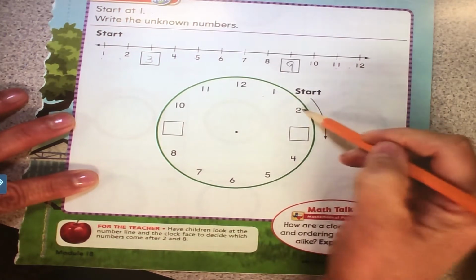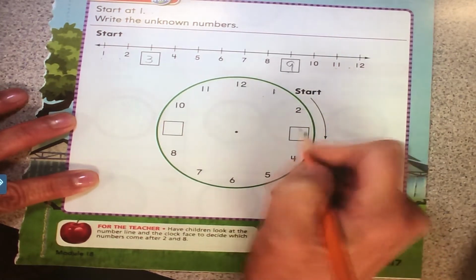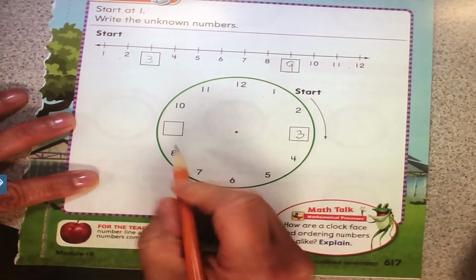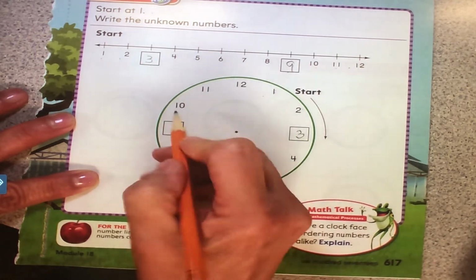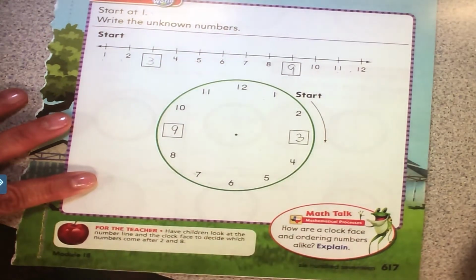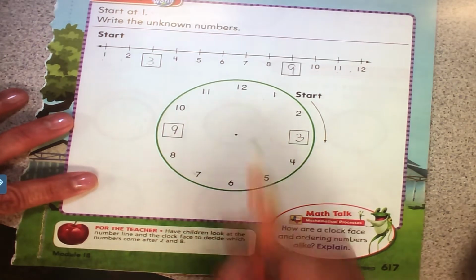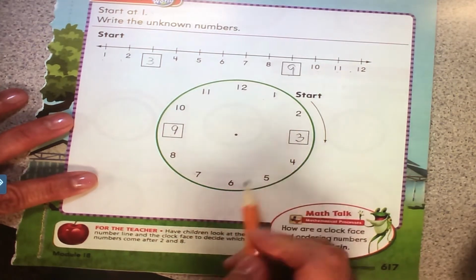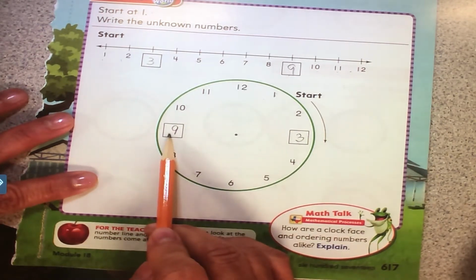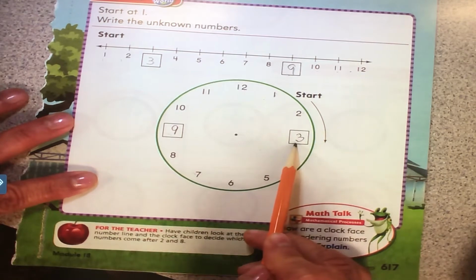1, 2, so what do you think is going to come here? That's right, 3, 4, 5, 6, 7, 8. What will go here? 9, very good, 10, 11, 12, and 12 is always at the top. So when you're looking at a clock, boys and girls, the 12 is always at the top, the 6 is always at the bottom. And you have the 9 right here, and the 3 right here, always.